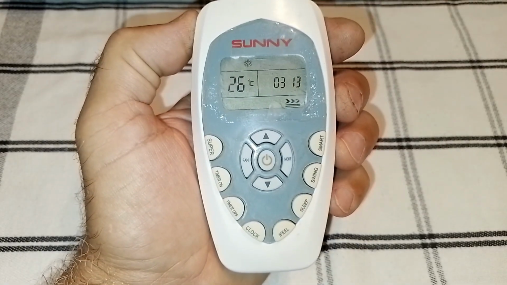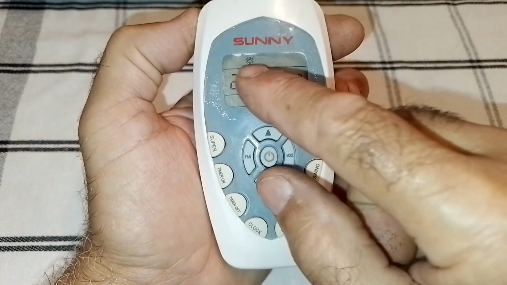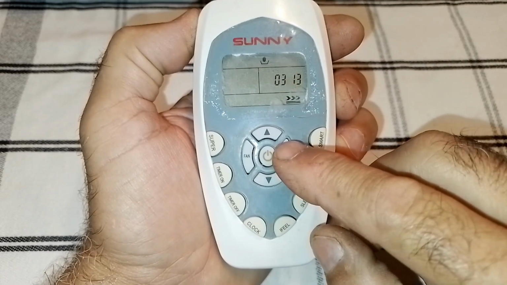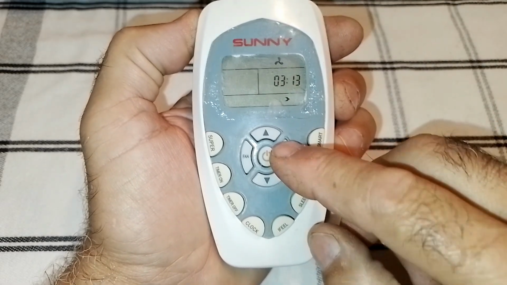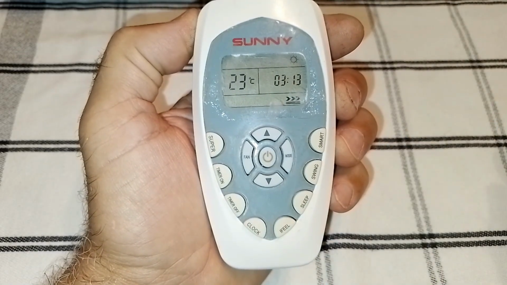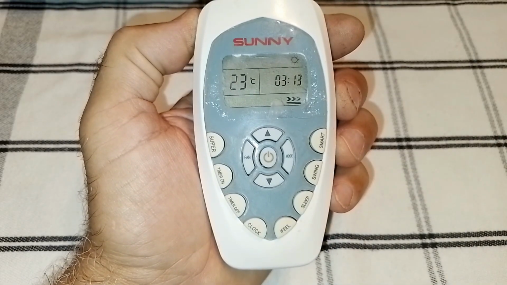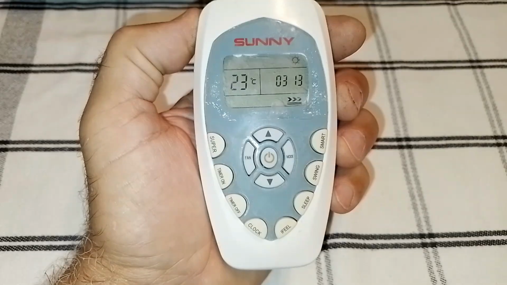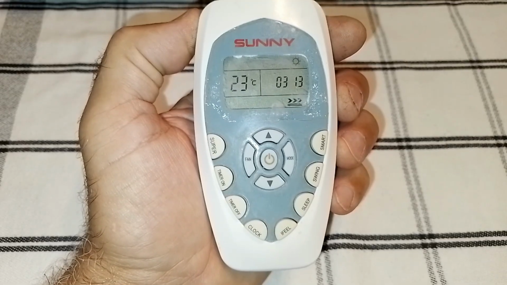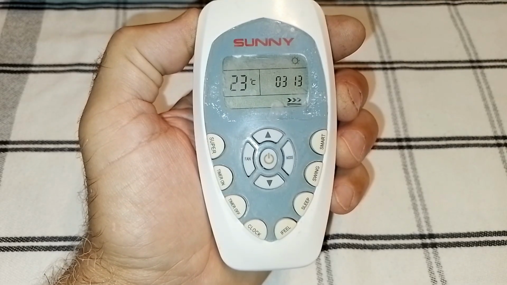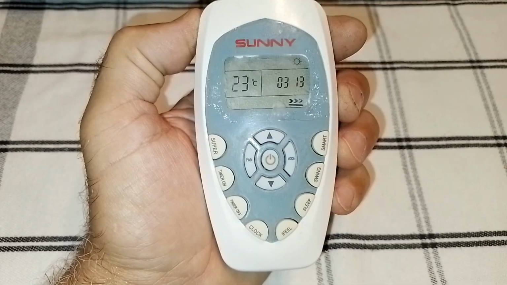This air conditioner has 4 modes: cooling, drying, fan, and heating. Each time the mode button is pressed, the air conditioner switches to the next mode. Since most users use the cooling mode, we will start by explaining this mode.